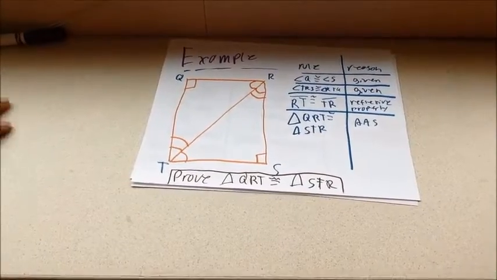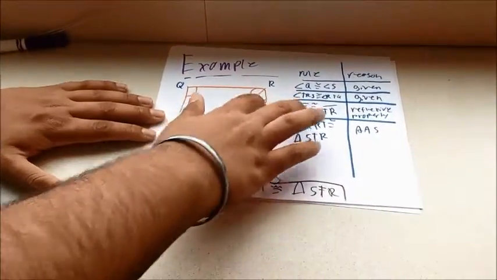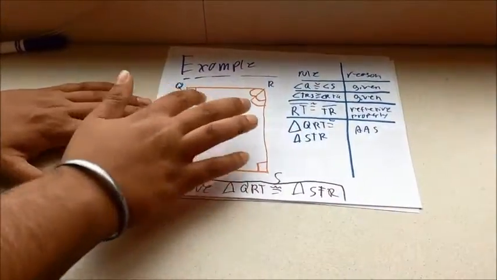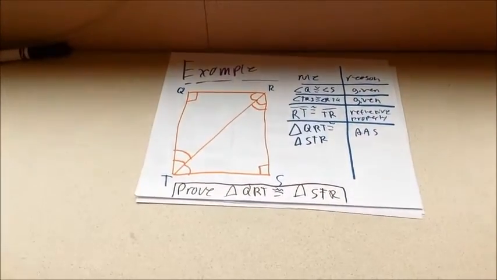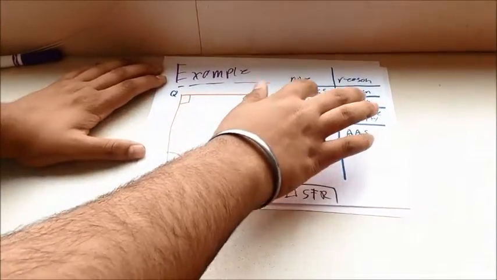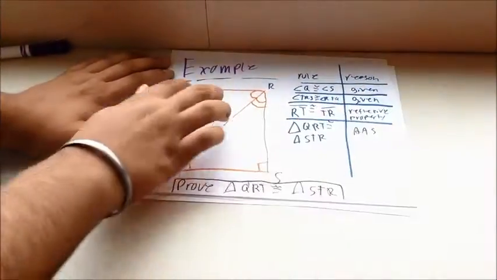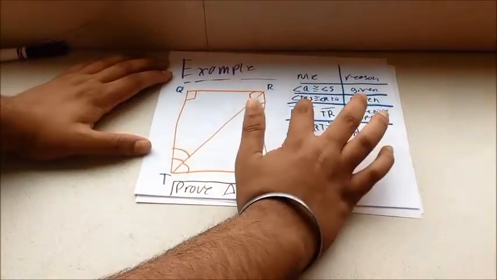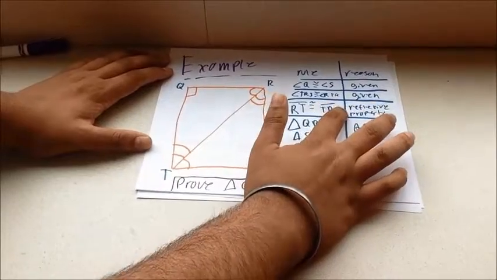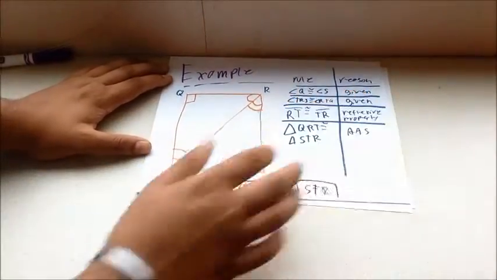Here's an example. These two angles are congruent, and these two angles are congruent, and these two angles are 90. So, angle Q and angle S are congruent because that's given, as you can see, Q and S. Angle TRS and angle RTQ are also congruent because that's given.